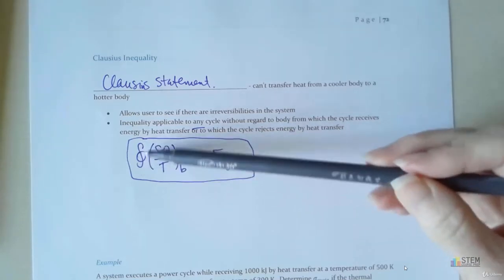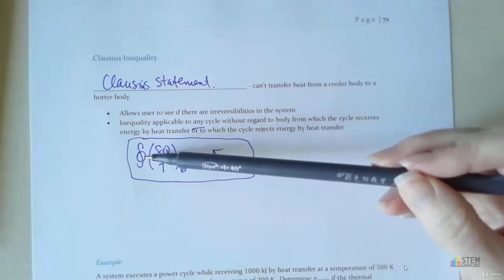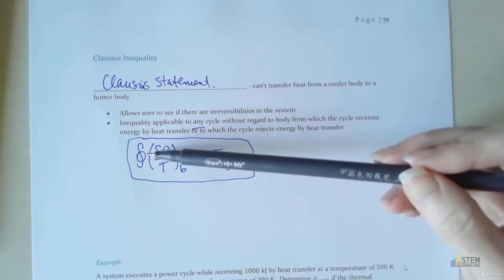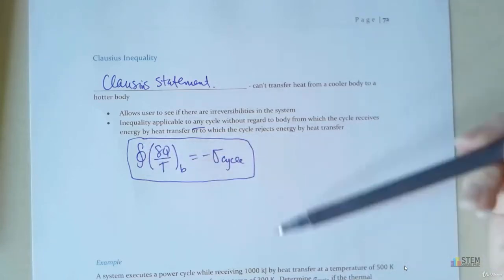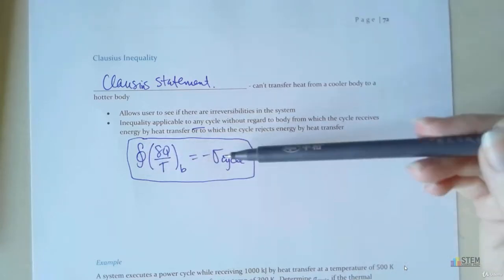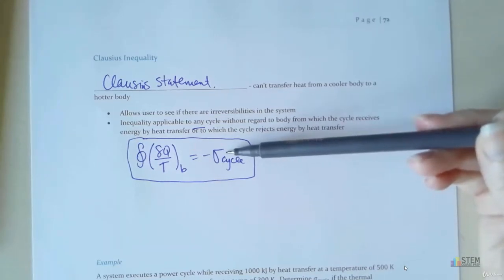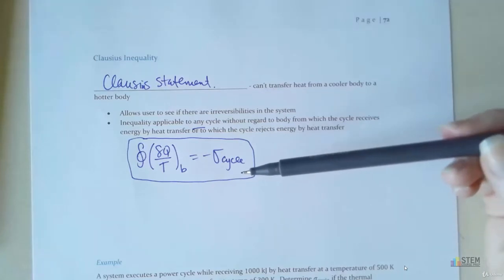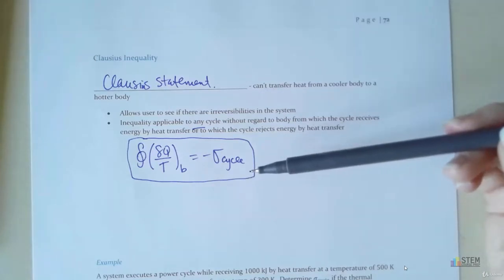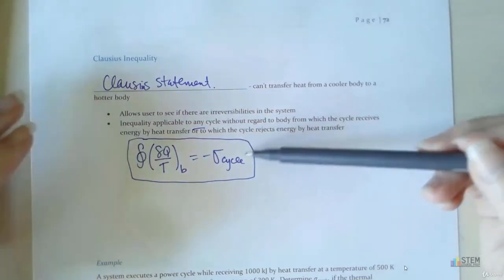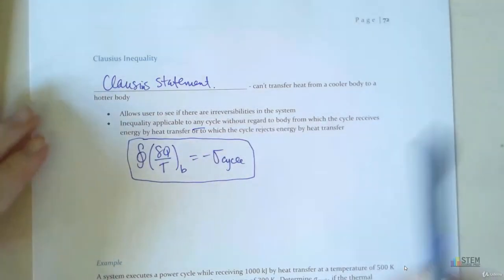And this integral here is a line integral, indicating that we're going to evaluate along the boundary for the entire cycle. This sigma term, the description that most books give is that it is kind of like the strength of the inequality.